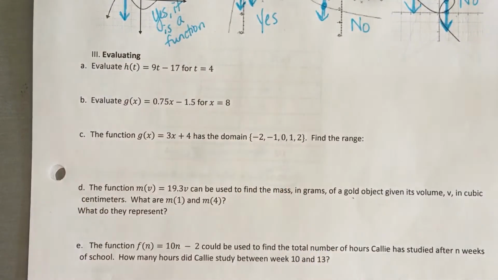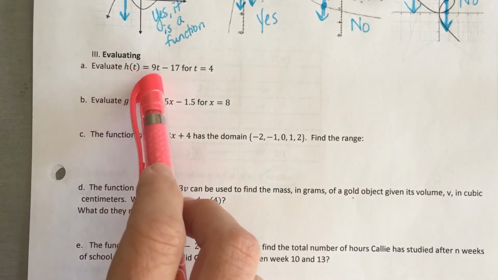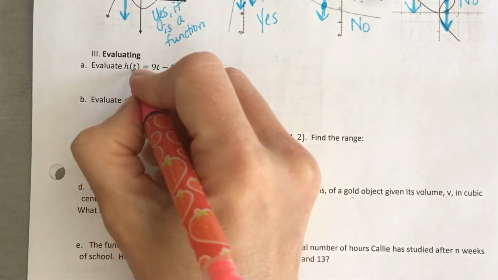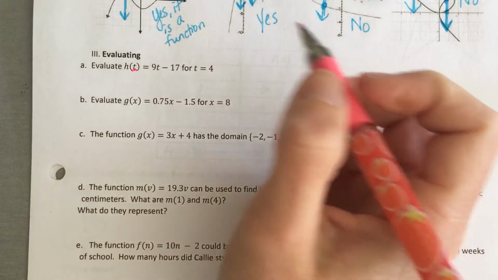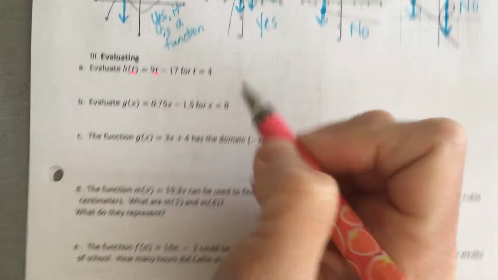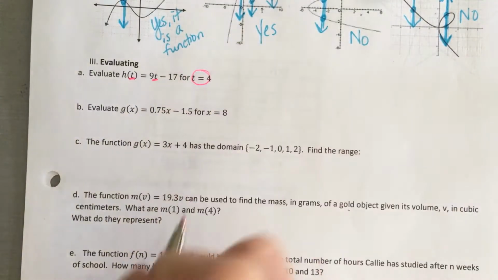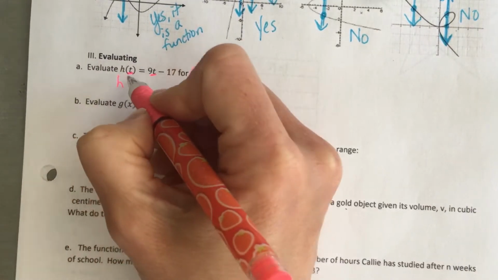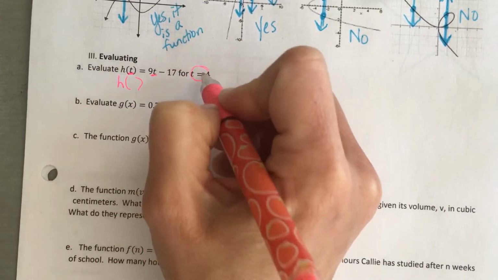All right, evaluating. Evaluate h of t equals 9t minus 17 for t equals 4. Well, in the parentheses, you have a t, and there's also a t right here. And they tell you that t equals 4. So I'm going to bring down the h. Instead of writing a t, though, I'm going to put 4.